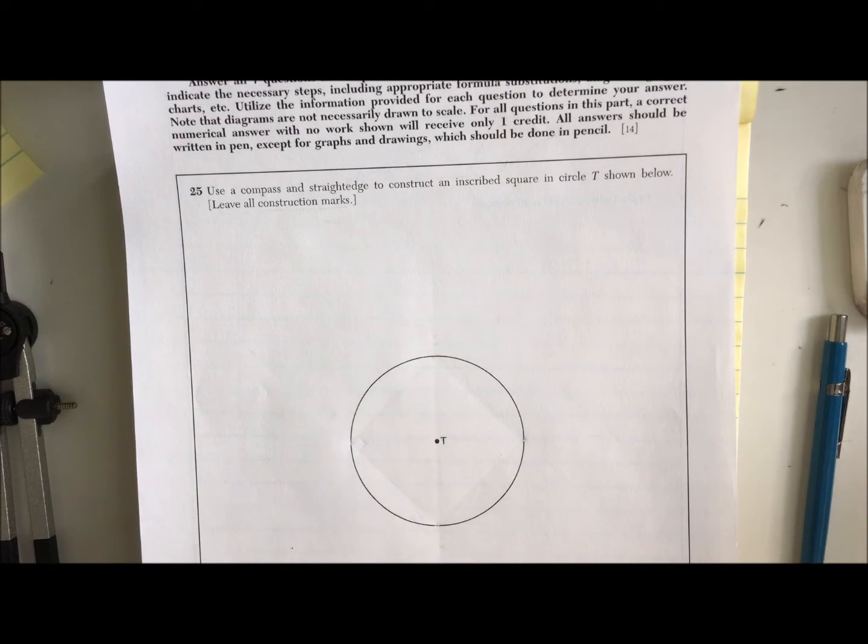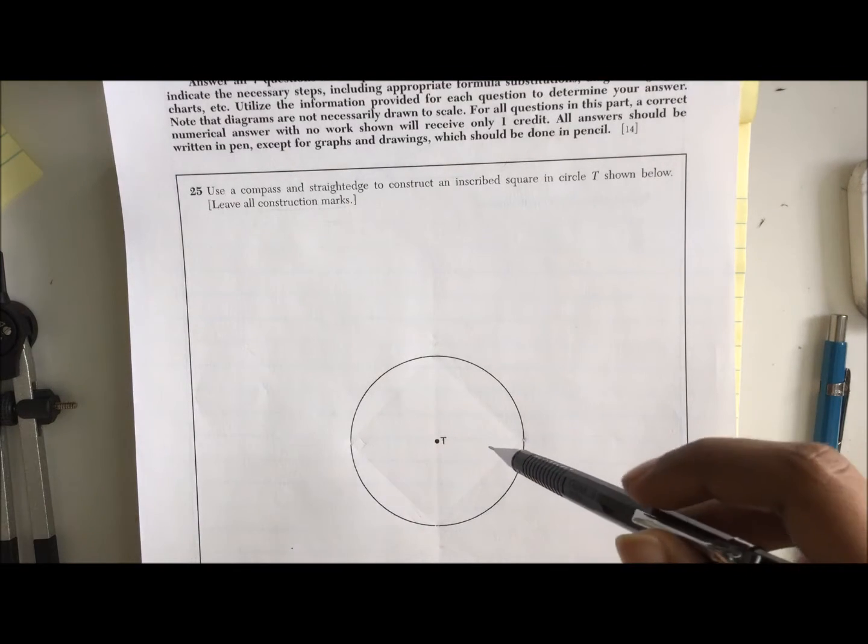Now we're going to need the properties of a square to do so. So properties of a square: all sides are equal, all angles equal 90 degrees, and diagonals inside of a square have two properties. They bisect each other and they're perpendicular. So we're going to use that last property to help us construct this square.